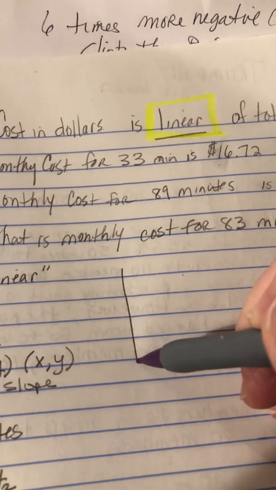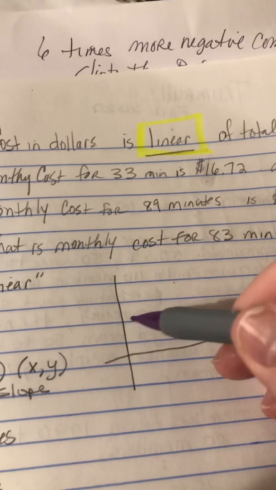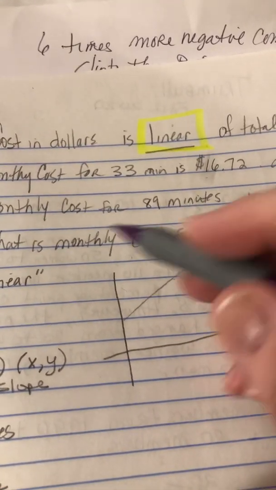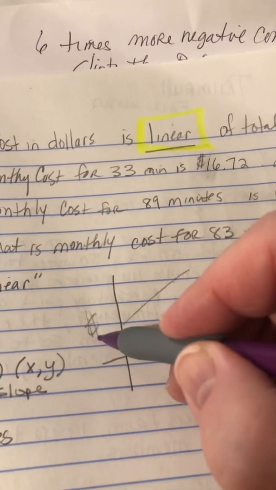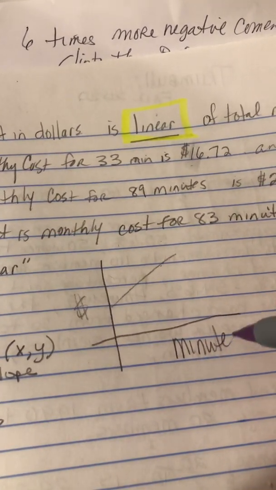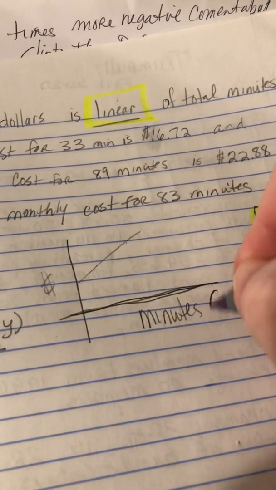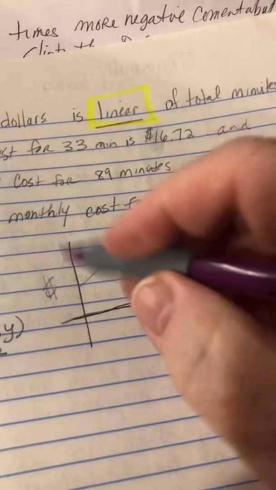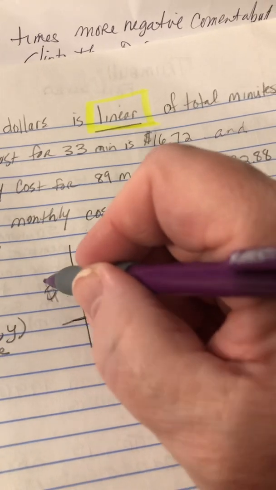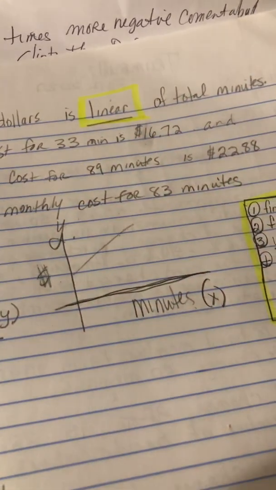It showed in the graph your x and your y axis, and they drew a line like this, and they said this side was going to be your monthly cost and down here was going to be the time in minutes. So that tells us, since this is the x-axis, that the x values are the minutes and the y values are the dollar amounts, because that's the y-axis.